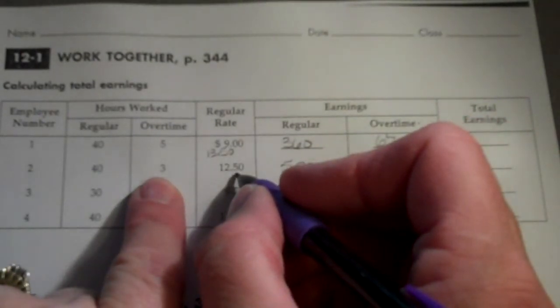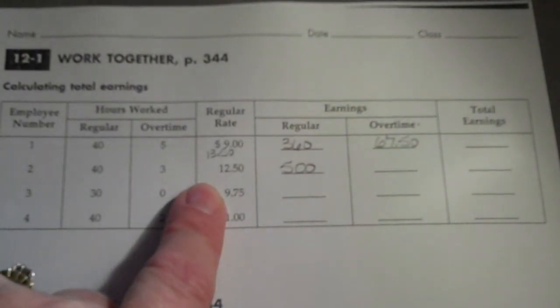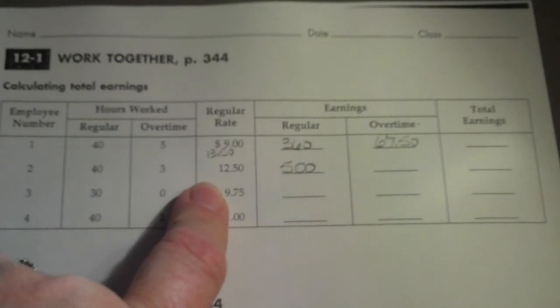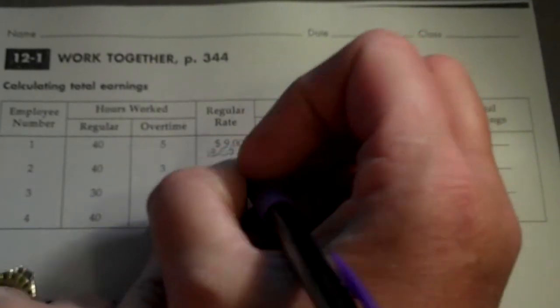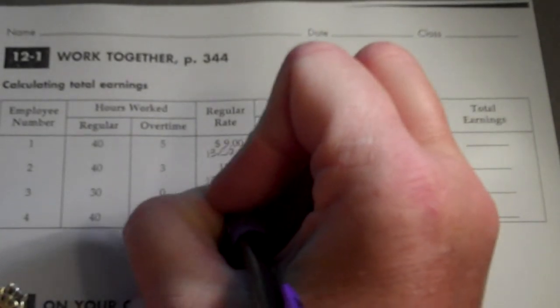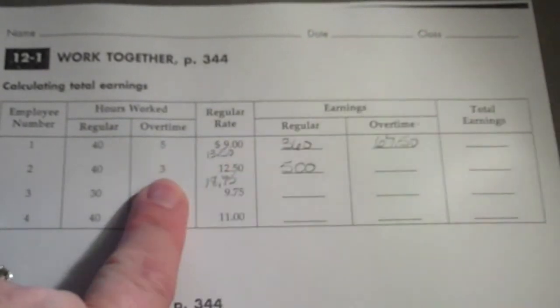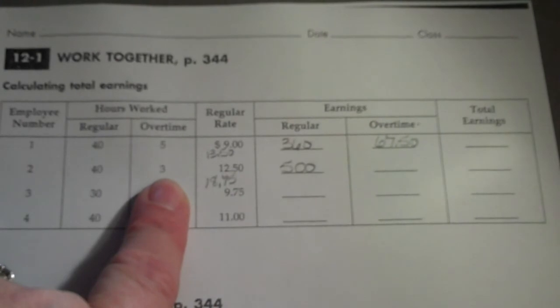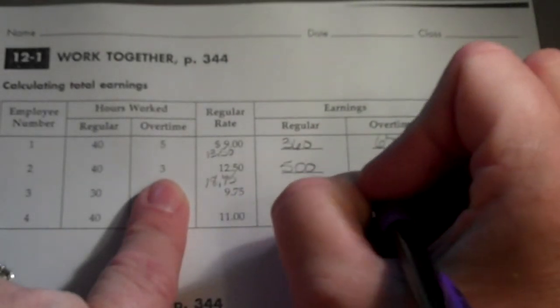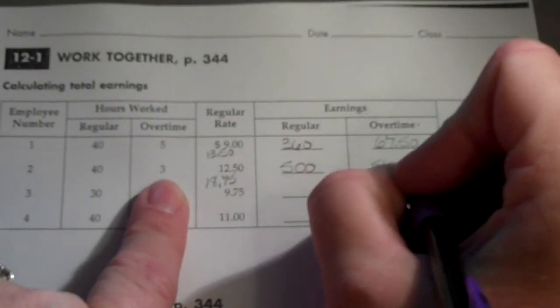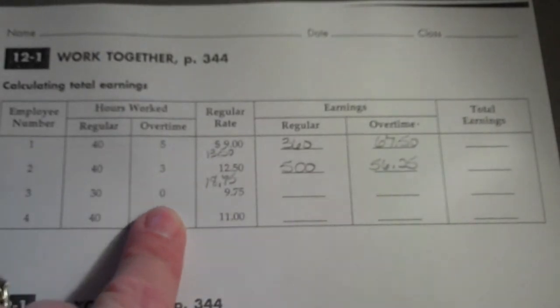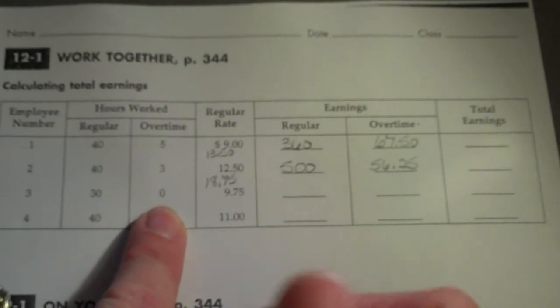Once again, they have 3 hours of overtime. Overtime is time and a half, so you take $12.50 times 1.5, and they are earning $18.75 per hour times 3 hours, $56.25. The next person has 30 regular hours at $9.75 per hour.